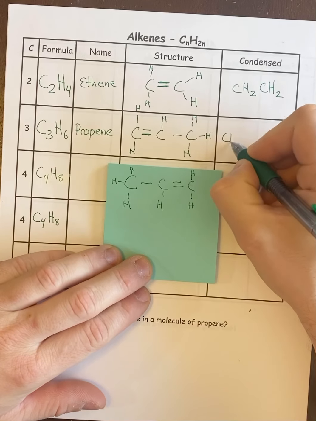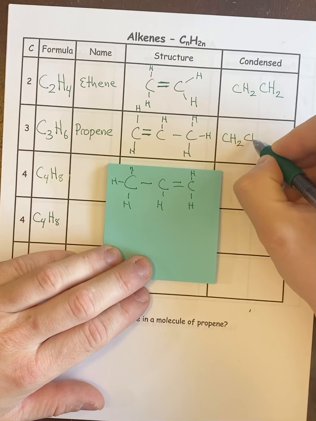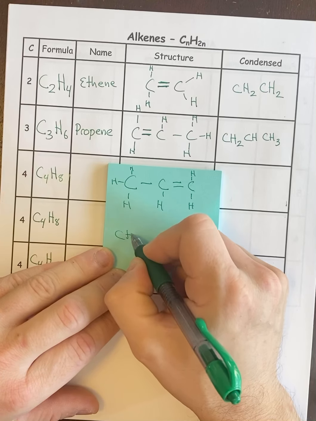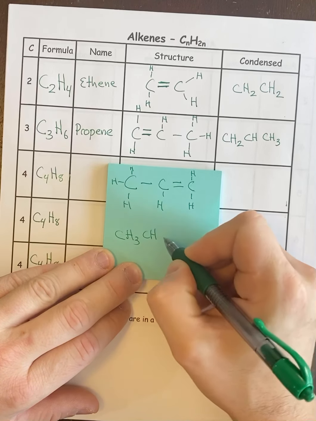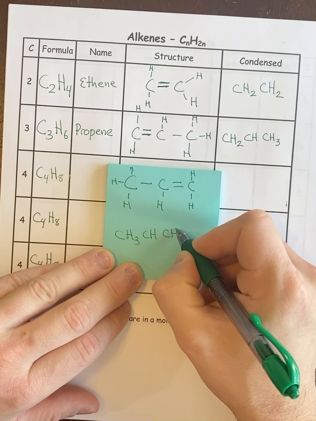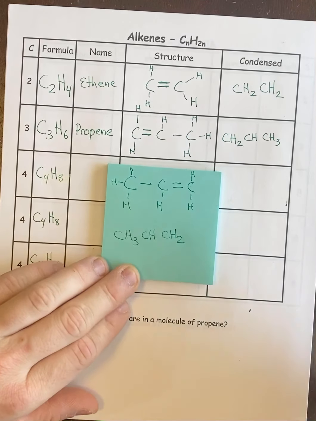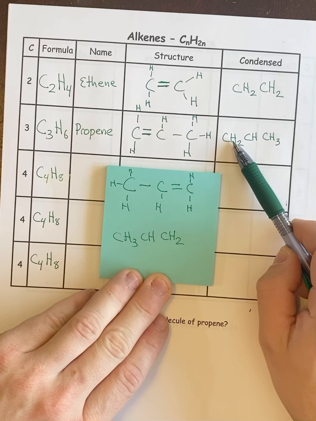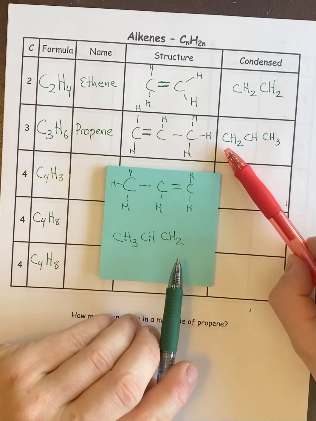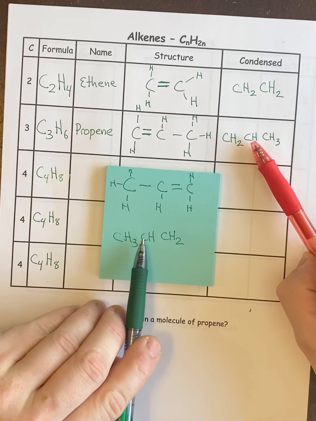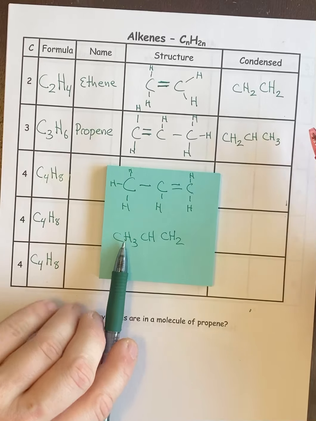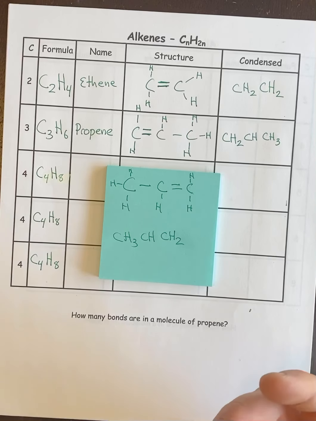Okay, this would be CH2, CH, CH3, and then this one would be the reverse. But if you look, it's just the condensed formula backwards. The start here is CH2, well, this one is CH2, and then the middle one is CH in both cases, and then the far left and the far right are CH3. So it's just the reverse condensed formula, which is totally fine too, as long as it gets you the same molecule.